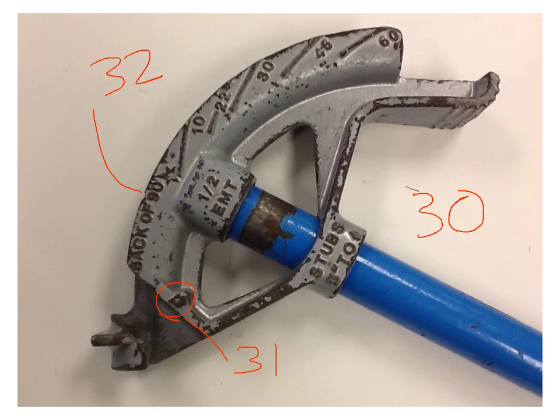This picture has three questions for it, and the first question is, what type of conduit will I be bending with this tool? That's for question 30. Question 31 I have circled. What types of bends will I make at that location, and what do we call that mark? And question 32, there's a small notch at the top of our bender here. I'm interested in knowing what bend we use that notch for.